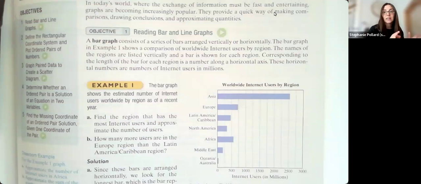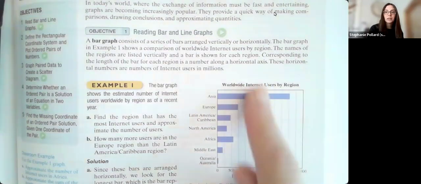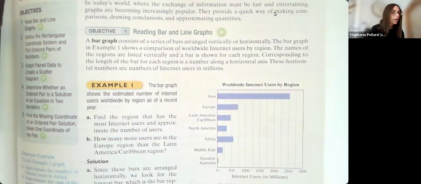And there's actually lots of different variations of bar graphs. So for our purposes, you don't have to worry about all the different variations as long as you can recognize a bar graph, whether it's going horizontally or vertically, and you can read it, that's fine with me. But do know there's lots of different styles of these. So a bar graph consists of a series of bars arranged either vertically or horizontally.